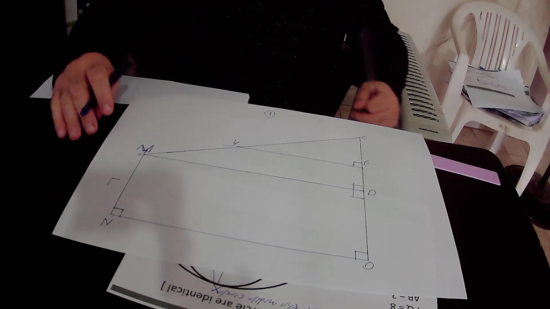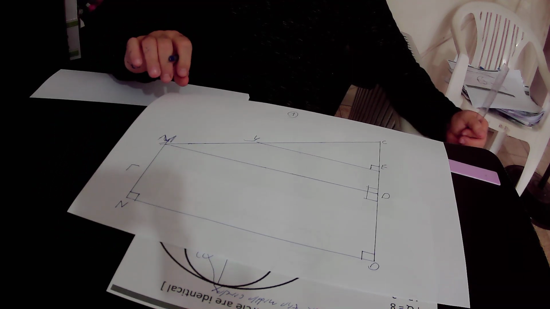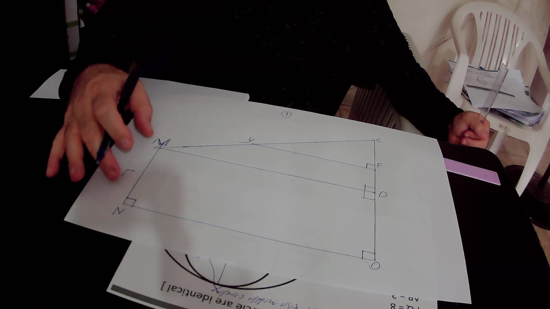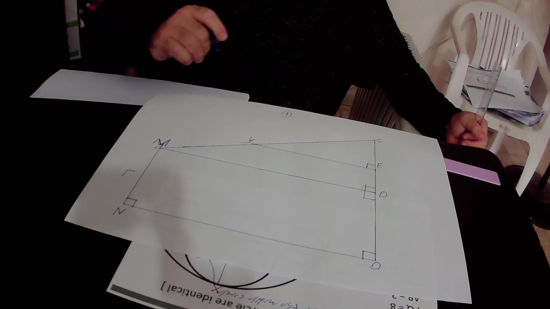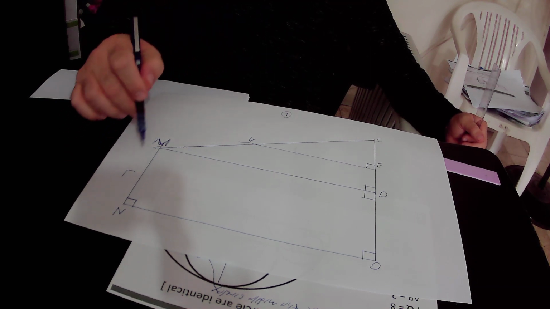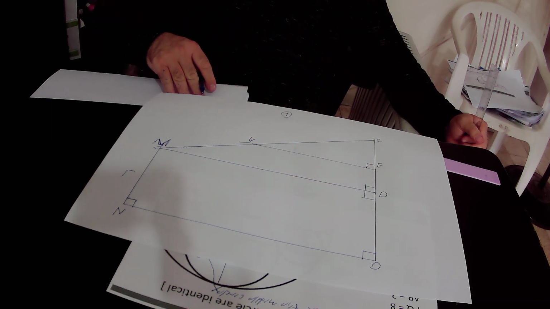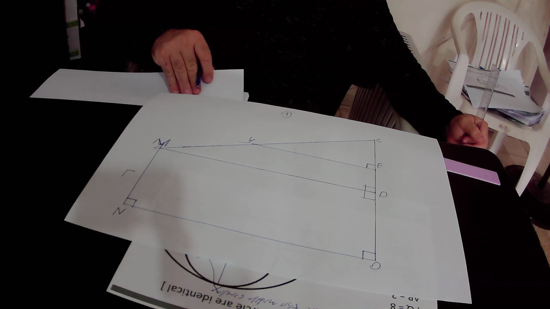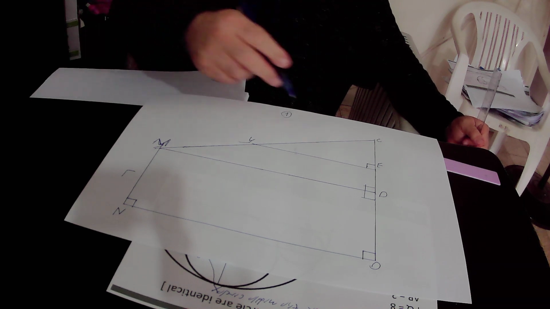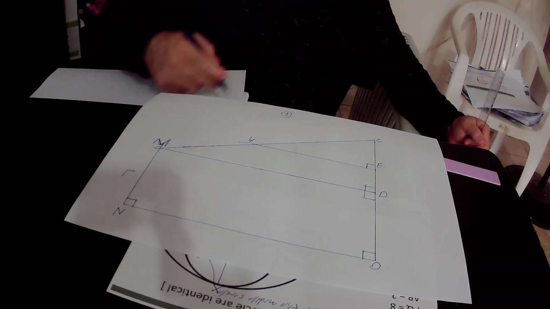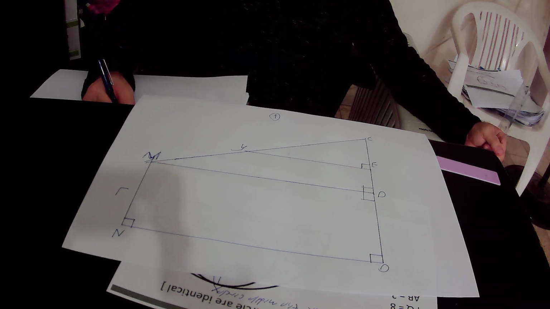So MN is the radius of the small circle, that is to say it equals R, and here in quadrilateral MNDO we have 3 right angles, 1, 2, 3, and the sum of those 3 right angles is 270 degrees, because 90 times 3 is 270 degrees.